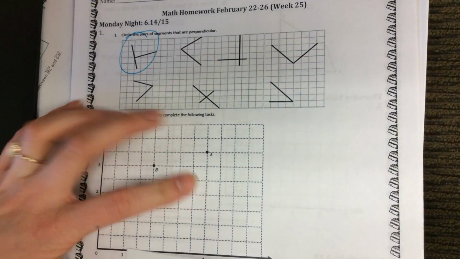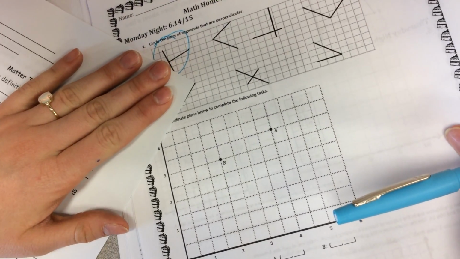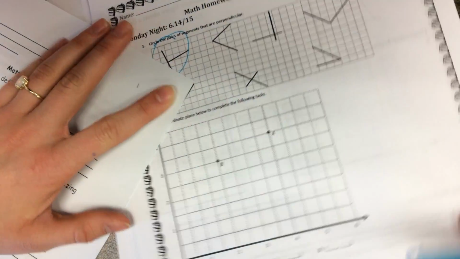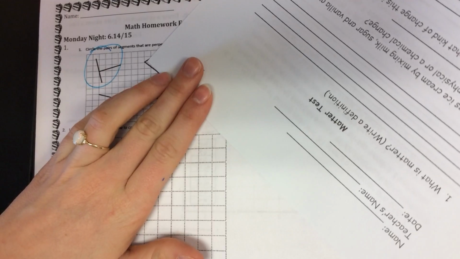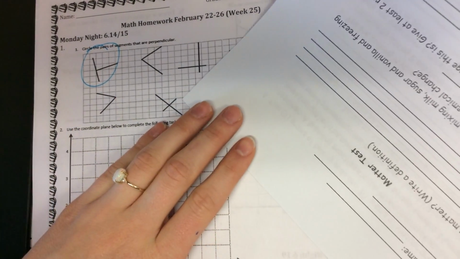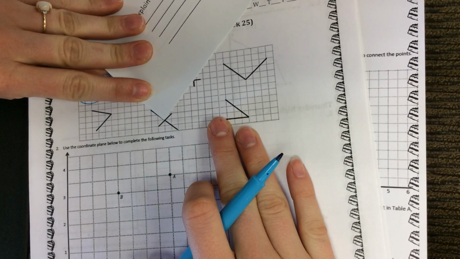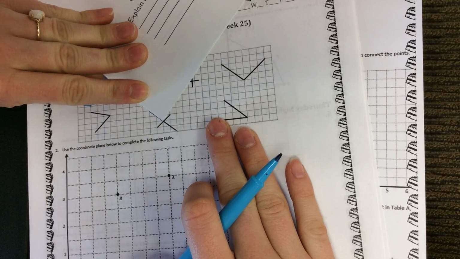circle that one. This one, if I stick my corner of my page in and line it up there, the other line does not line up, so not that one. This one, I line it up with this line, and the other one doesn't line up, so not that one. Let's stick this corner in the corner, and it doesn't line up, so not that one.